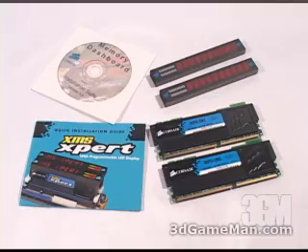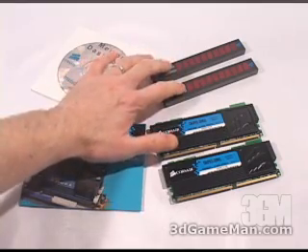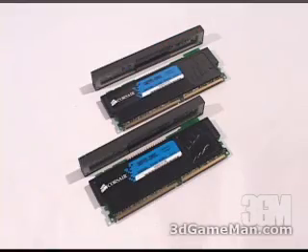Today I'm looking at the Corsair XPERT PC-3200 memory with programmable LED display. Included in this package is an installation CD, an installation guide, 2 display modules, and the memory. The speed on this memory is 400 MHz DDR or PC-3200 and has a CAS of 2. The complete memory timing on this memory is 2, 2, 2, and 5.